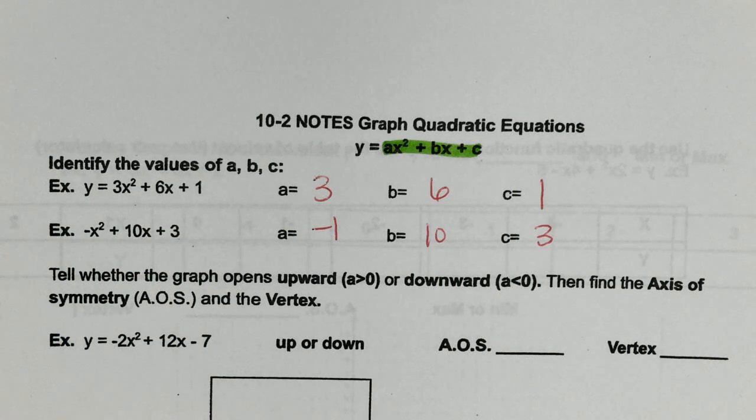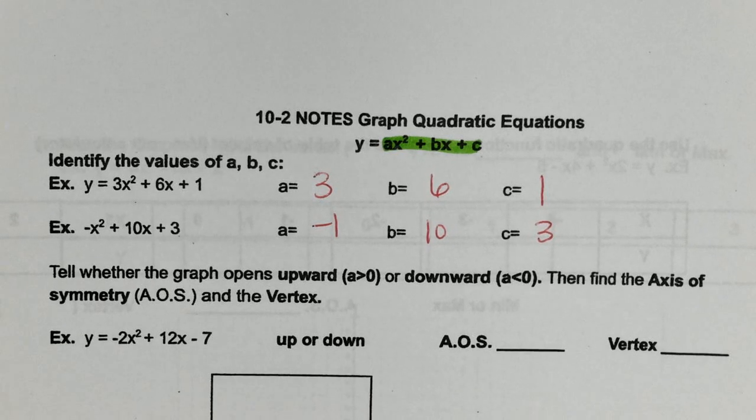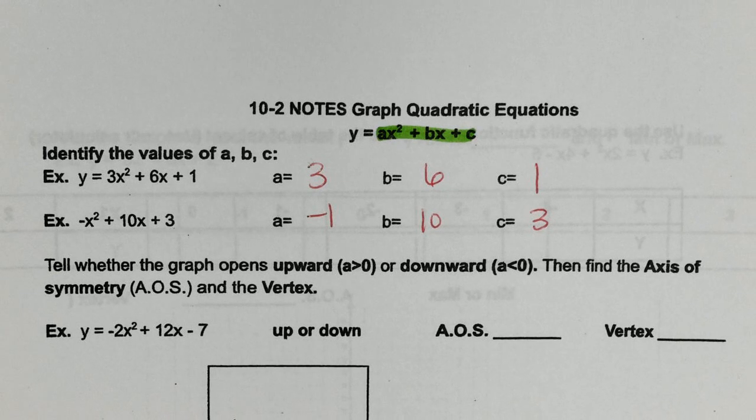Now we're going to look at whether the graph opens upward or downward. Please remember that if the a is positive, it opens upward and makes a happy face. That's how I remember it: positive is happy. If the a is negative, it's going to open downward. It's a sad face. All right, so then we're going to figure out what the axis of symmetry is. And that's where you need your star chart, because there's a formula to find the axis of symmetry and the vertex.